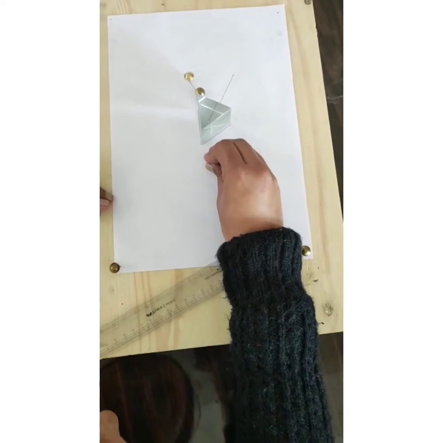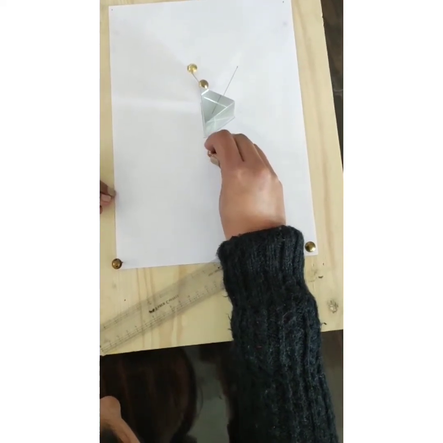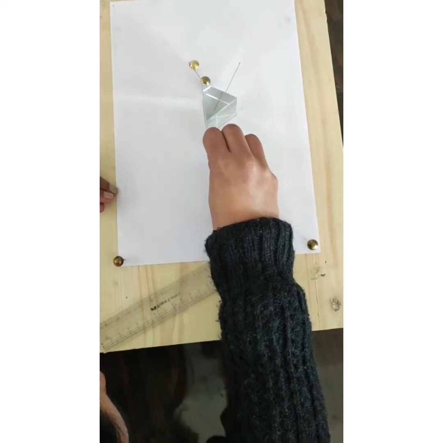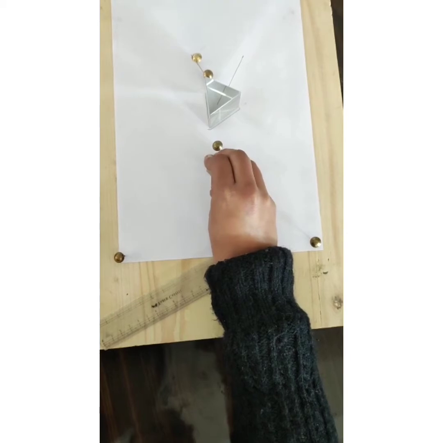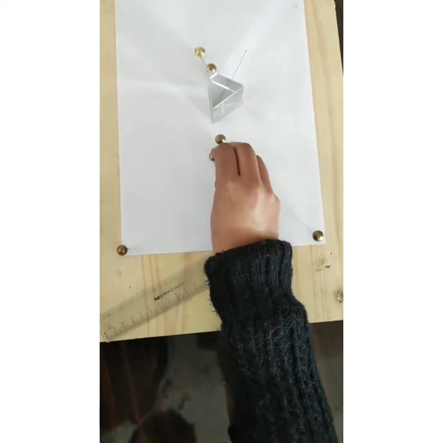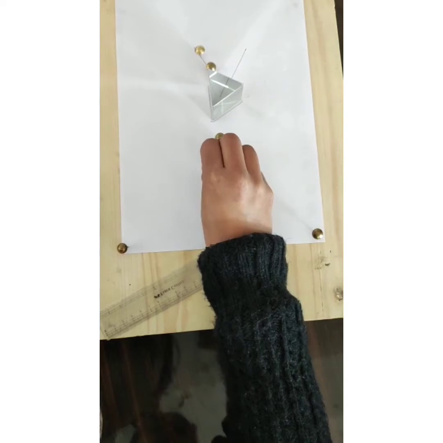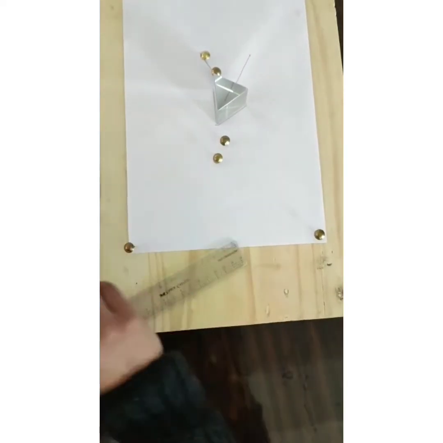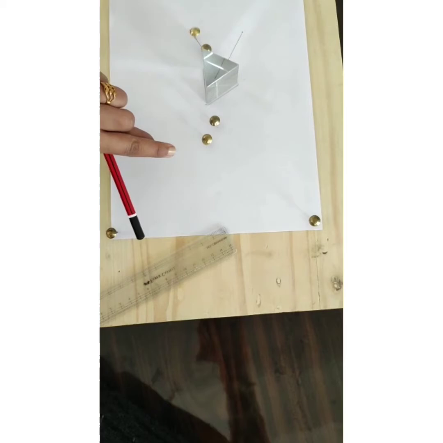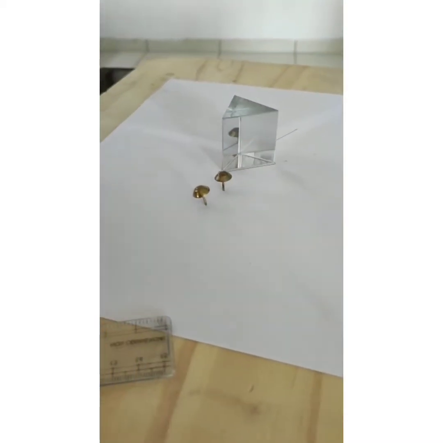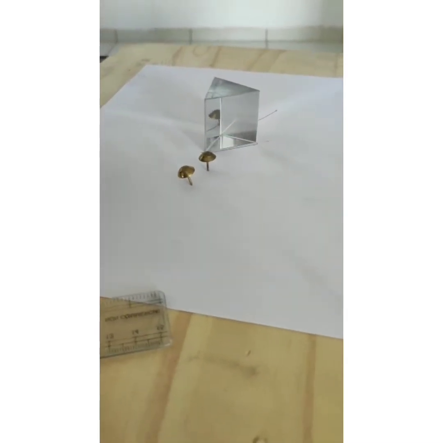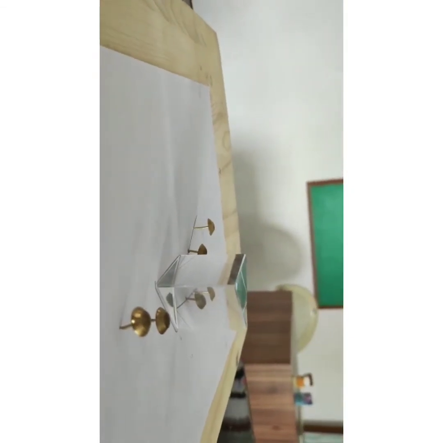Now we will carefully put the pins inside it to track the direction. Be very careful while aligning. Okay. Now we will clearly see that instead of two pins, we see 4 pins, which are in a straight line.